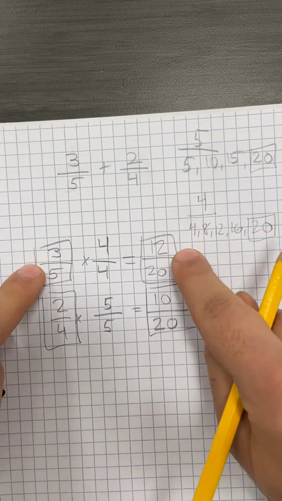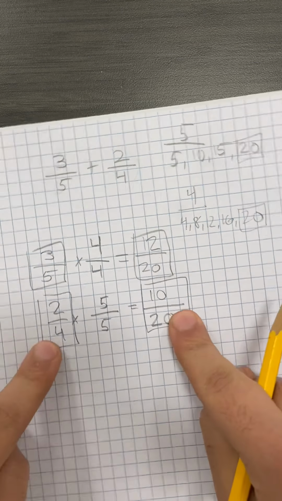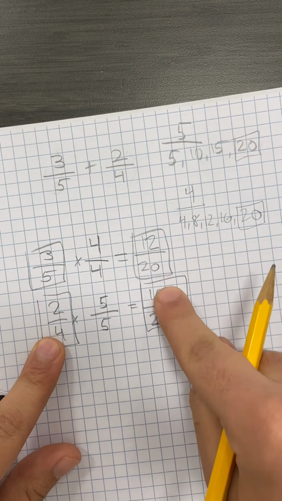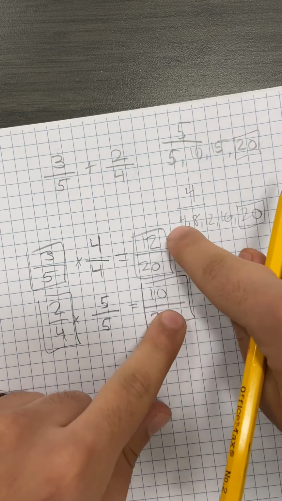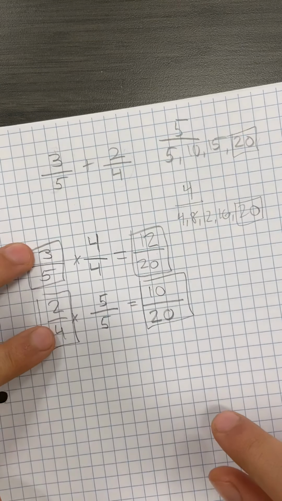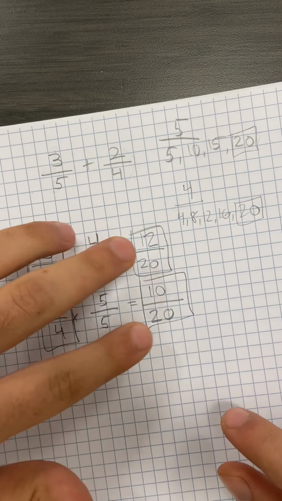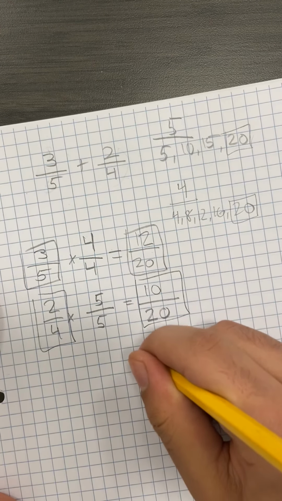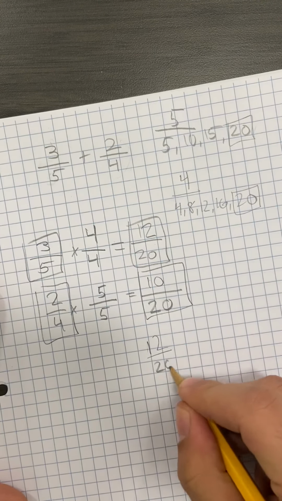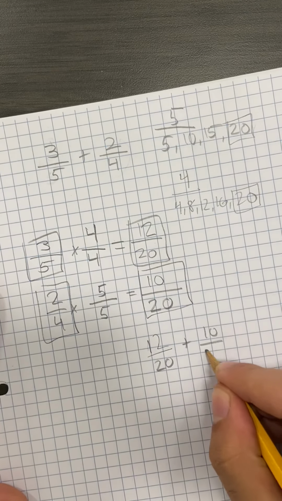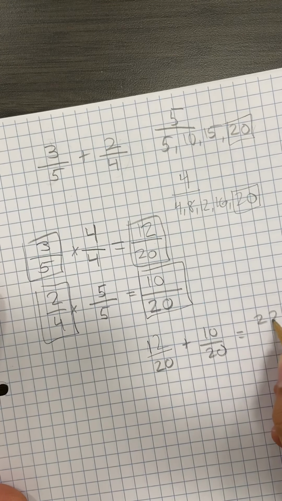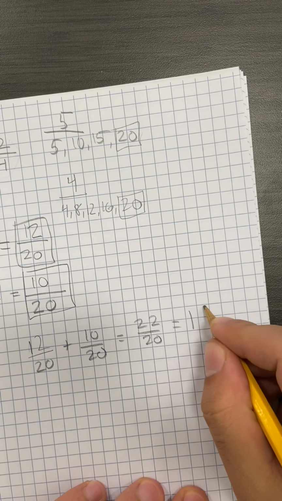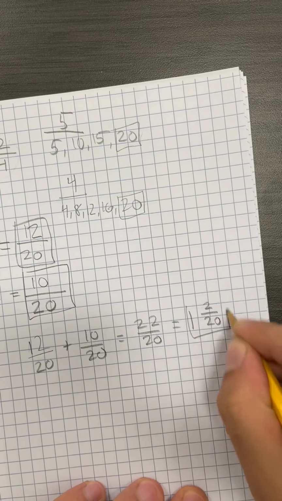So these two are equivalent, 3/5 and 12/20, and these two are equivalent, 2/4 and 10/20. Now that I have the same denominator, I can just add these two together instead of these two, because I can't add these two. They have different denominators, but I can add these two, they have the same denominator. So now I'm just going to rewrite it. 12 over 20 plus 10 20ths equals 22 20ths. And then you can change this into a mixed number as well. That's how you do it.